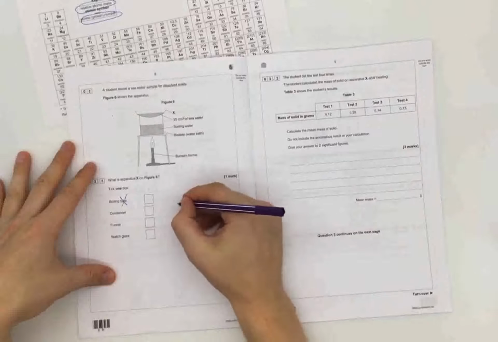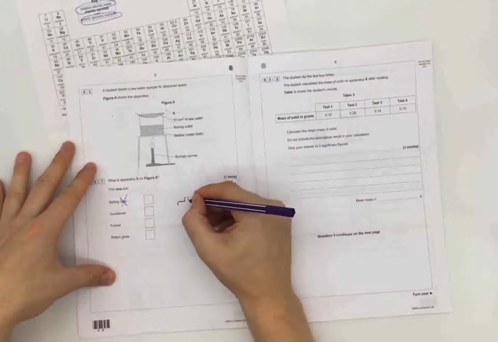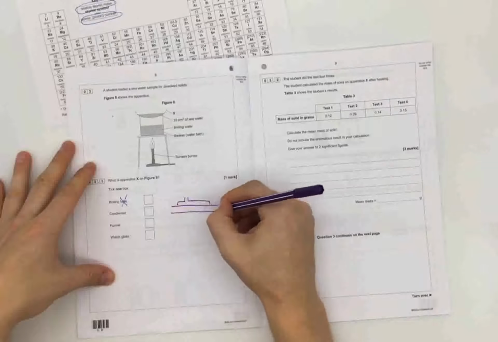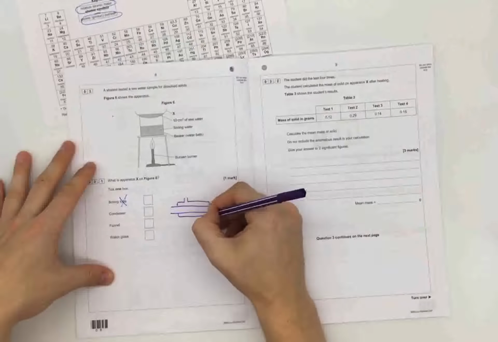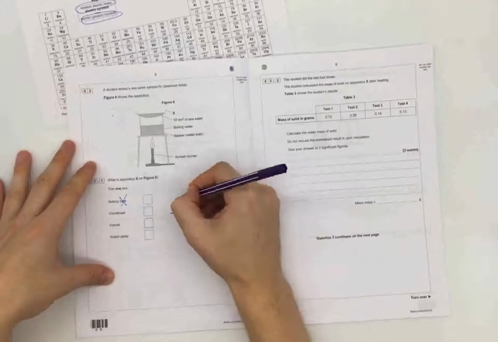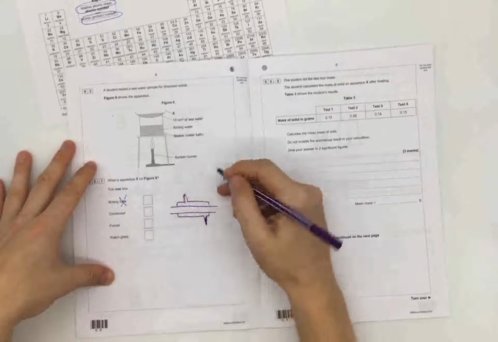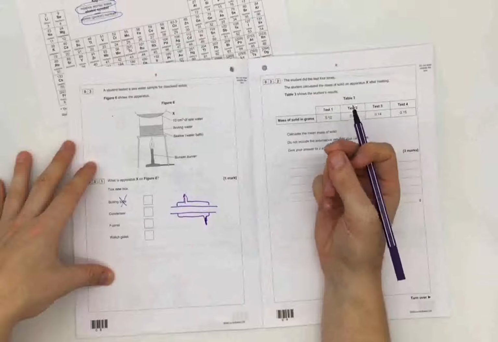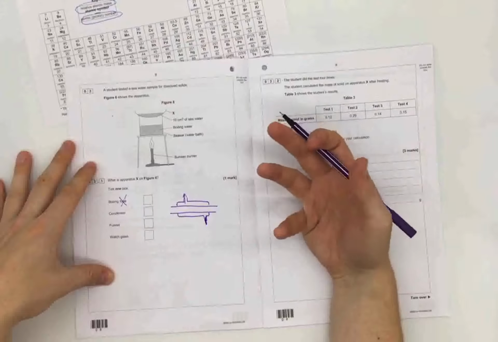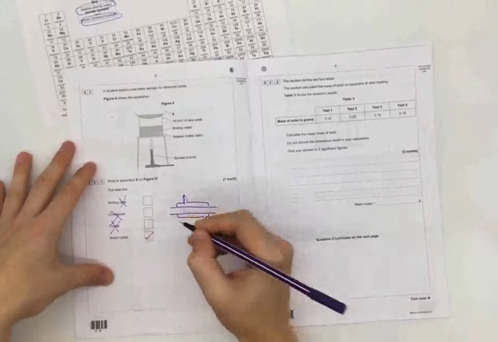A condenser is the piece of apparatus which looks like that. We can fill this with water, and that gets the tube through the middle nice and cold, and that condenses the liquid. So it's not a condenser. Hopefully we all know what a funnel looks like. It's clearly not a funnel, and that only leaves a watch glass.